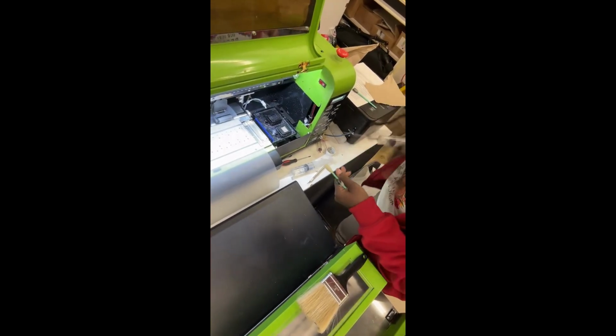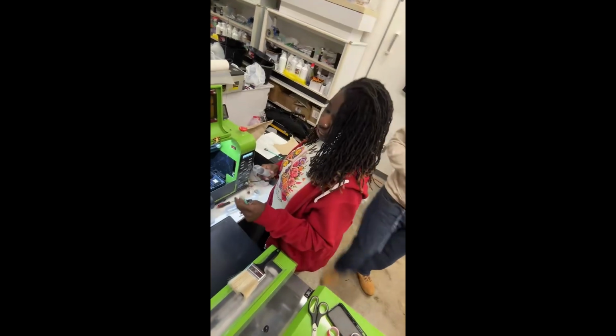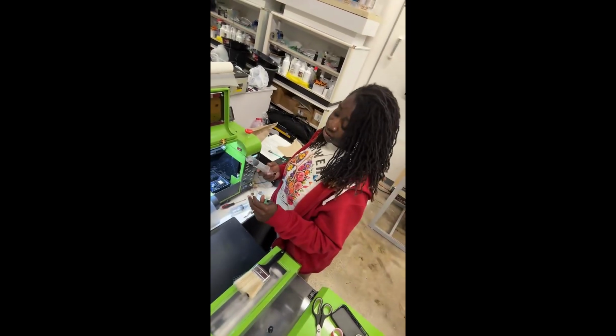You do phenomenal work. So we're gonna put the cleaning solution into the capping station. So this is called wet capping. We're gonna wet cap the heads so they don't dry out.